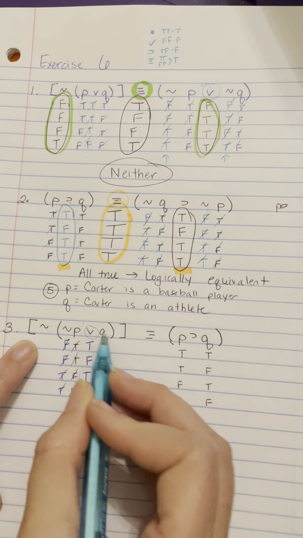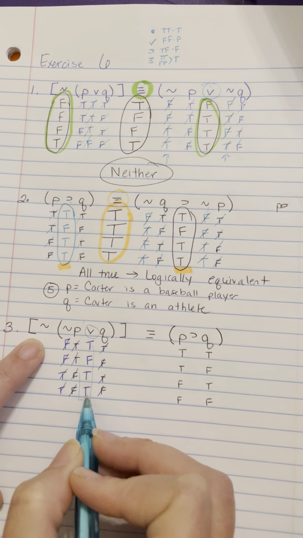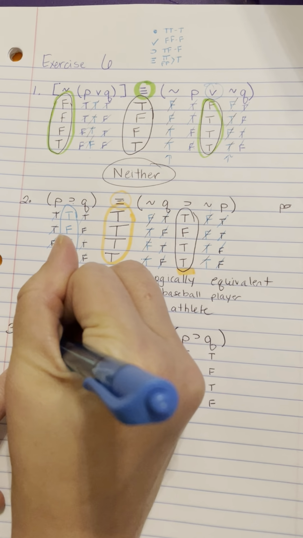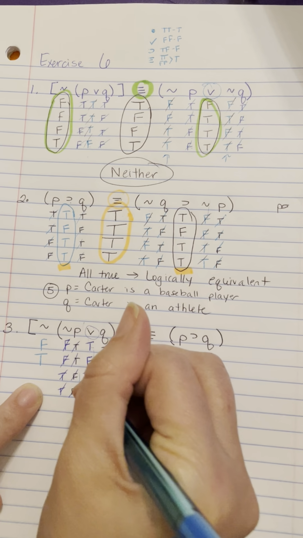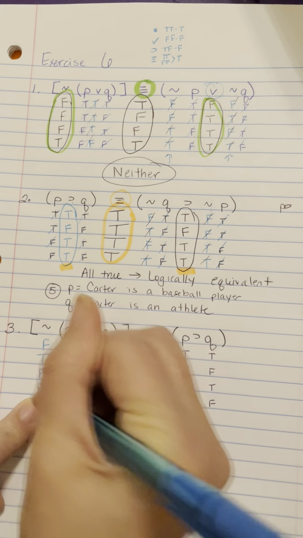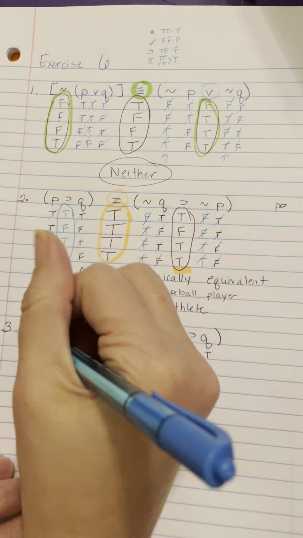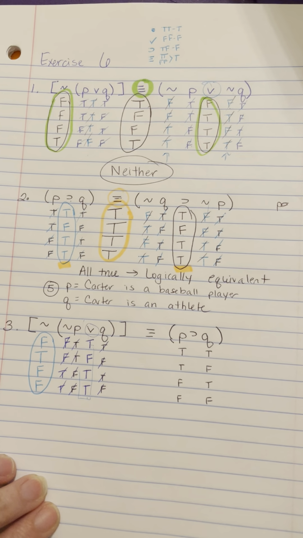The value inside the parentheses is going to be negated. So the opposite of true is going to be false. Opposite of false is going to be true. The opposite of true, false. Opposite of true, false. Okay, so that is everything on this side. So the value of this side is right here, false, true, false, false.